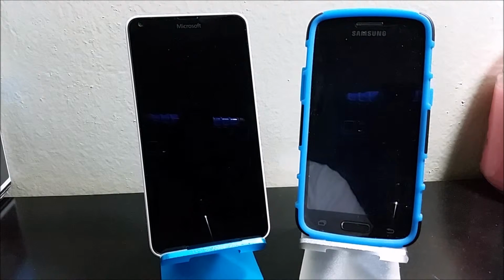Now we're going to be jumping to the display. The physical size of the Lumia 640 is 5 inches, and the physical size of the Avant is 4.5 inches. The resolution for the Lumia 640 is 720 by 1280 pixels. The resolution of the Avant is 540 by 960 pixels. The pixel density for the Lumia 640 is 294 ppi, and for the Avant, it is 245 ppi.